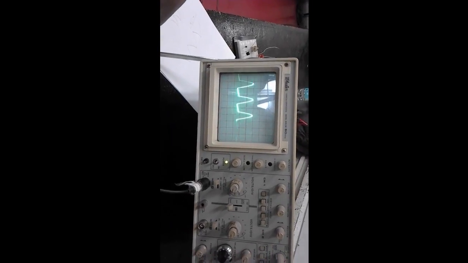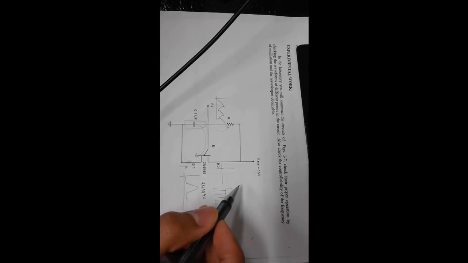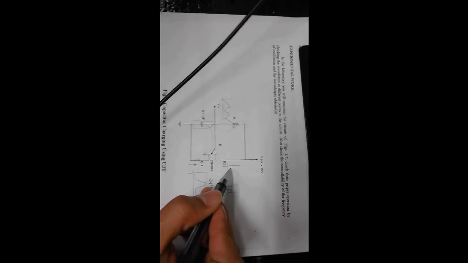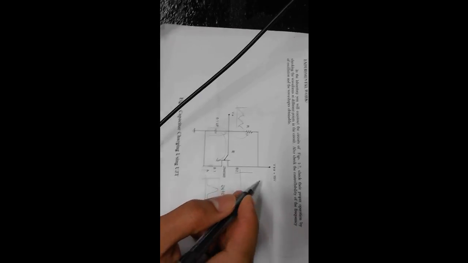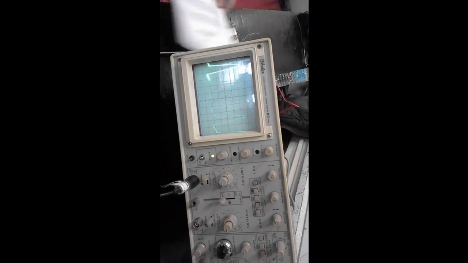This is the output we gathered from our circuit at pin B2. So there it is, our circuit number 1.